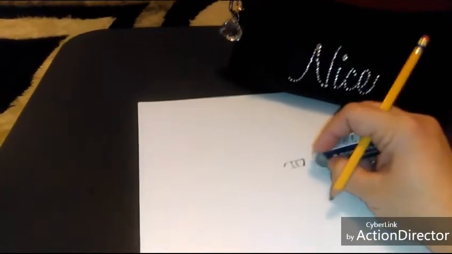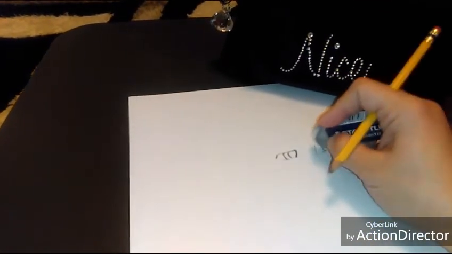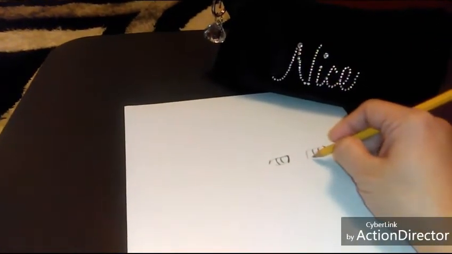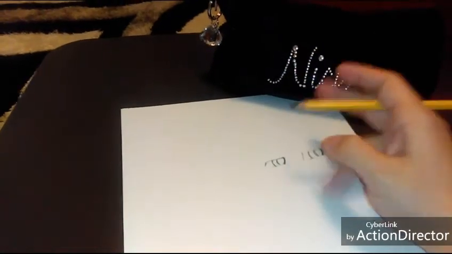So erase this little line right here to disappear this part, so people know that's an eye and not a rectangle with an eye shape.